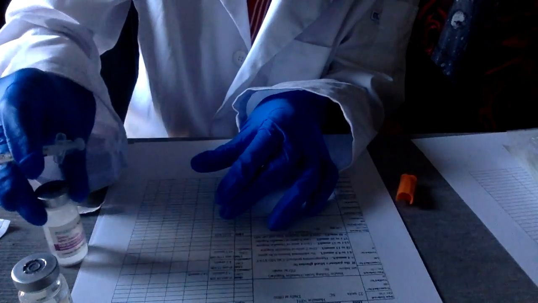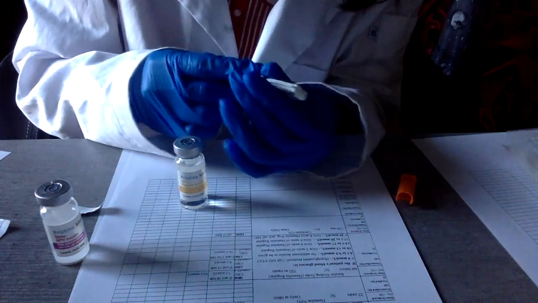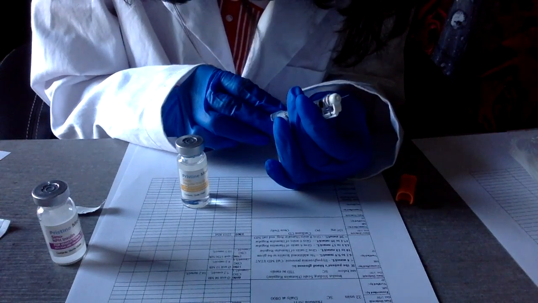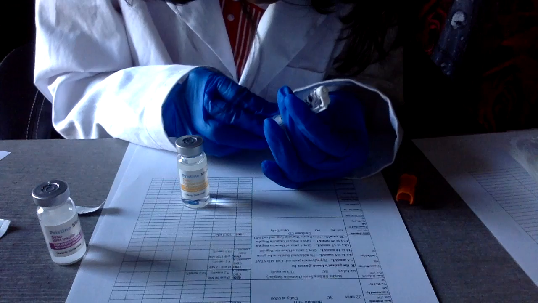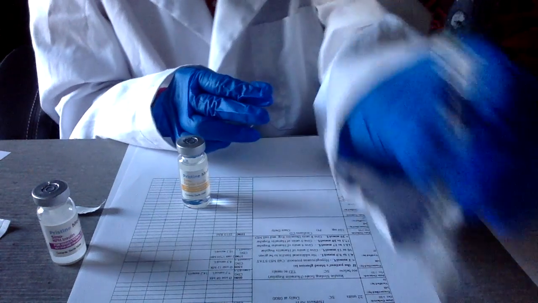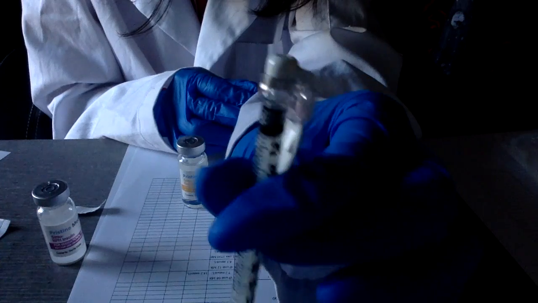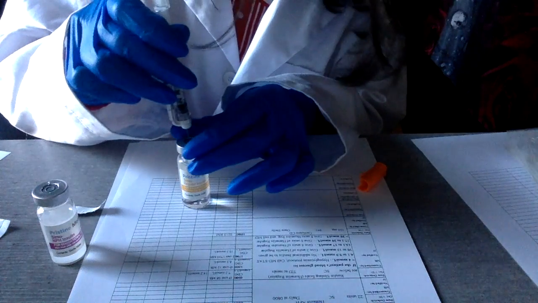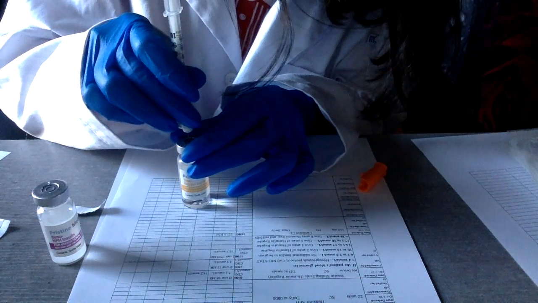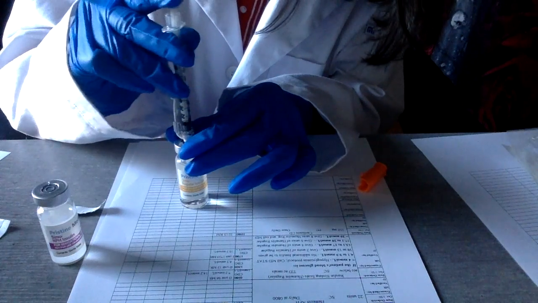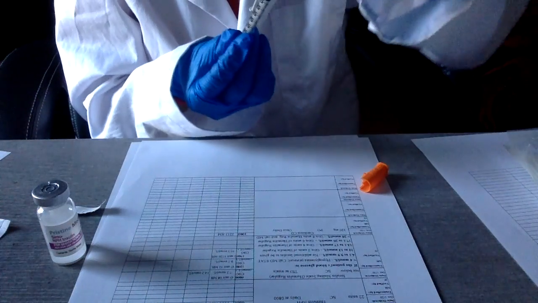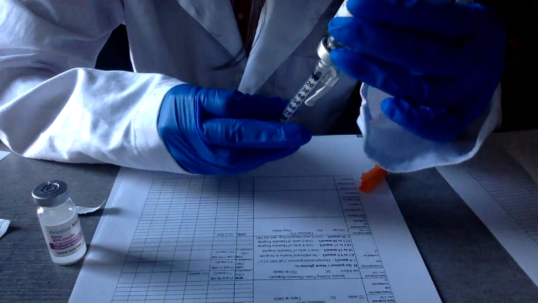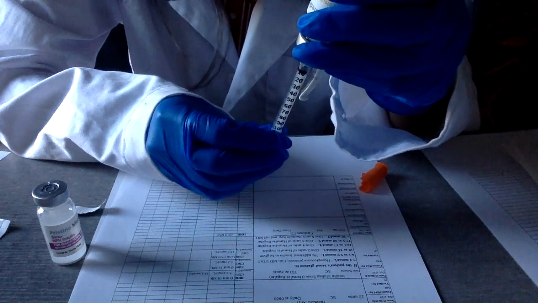Alright, you remove it, take the Humulin R, get 4 units of air, 4 units. Inject that into this vial, Humulin R. And instead of removing it, you just invert the vial, and we draw out 4 units.